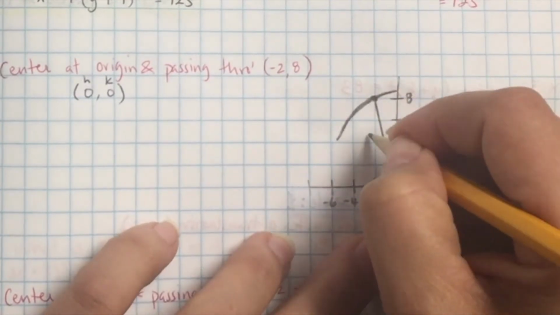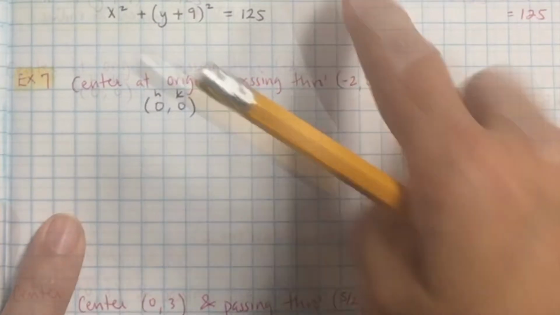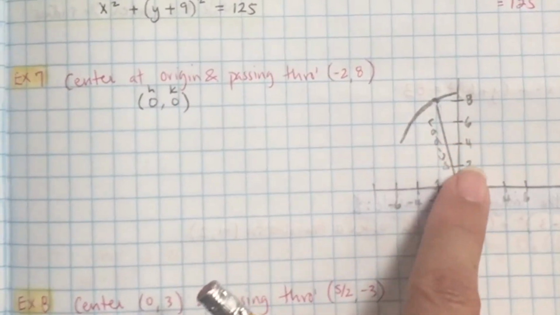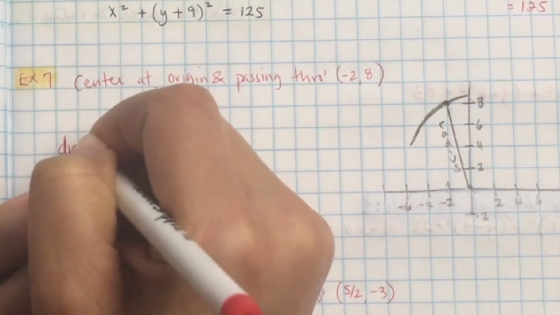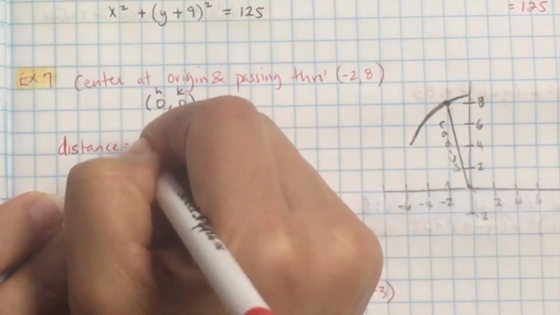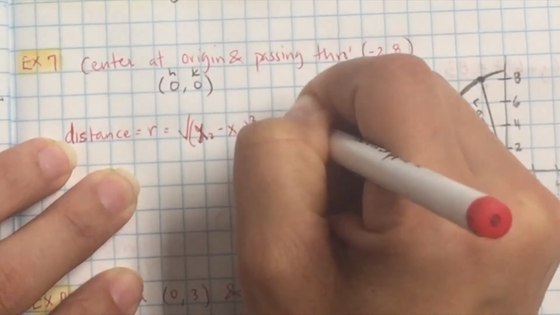So this time I can't count it, right? I have to actually calculate it. And what do I know that will find the distance between 2 points? The distance formula, and we've done this several times before, right? So just to remind you what the distance formula is, which is also going to be the radius in this case. It's square root of x2 minus x1 squared plus y2 minus y1 squared.